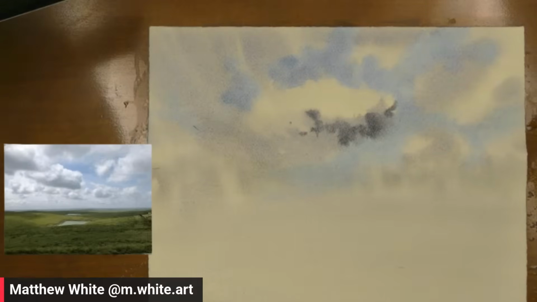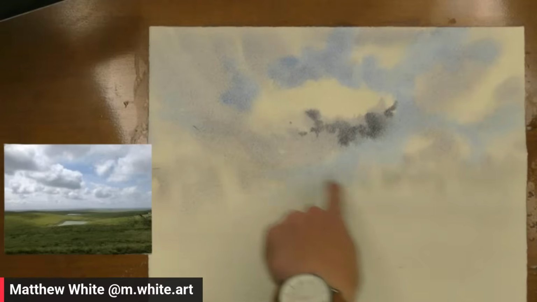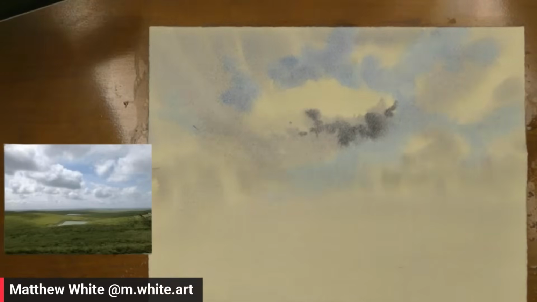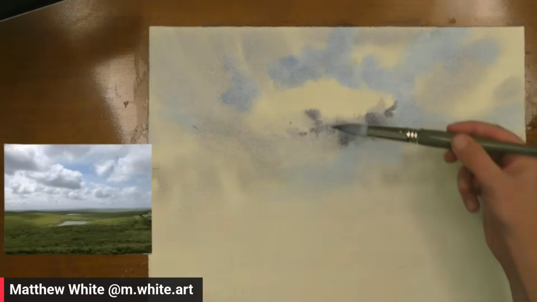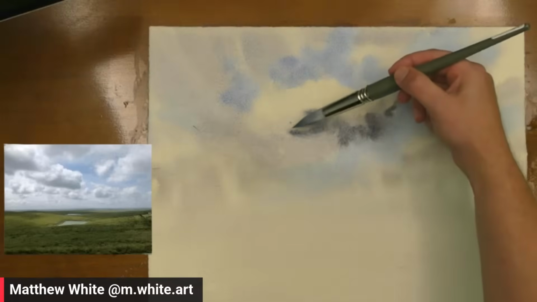So that looks pretty stark right now, but we're going to add some other values around the scene and balance this out. But this is the start of the show. So I want to be darker on this main cloud here.